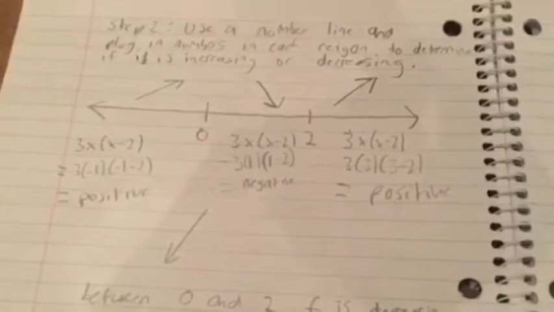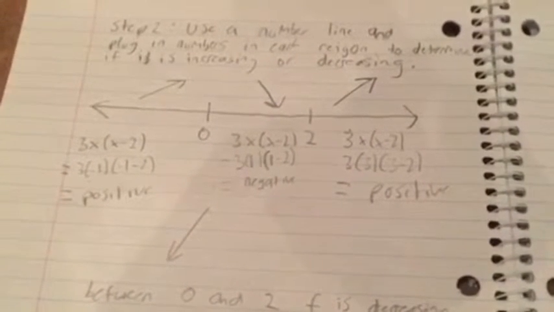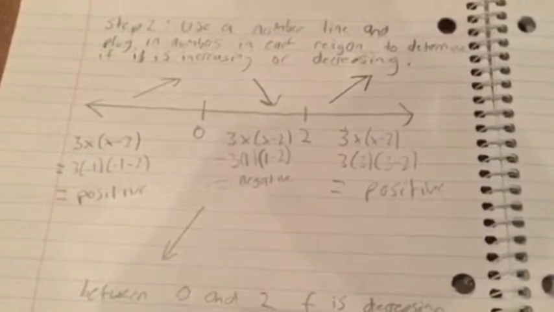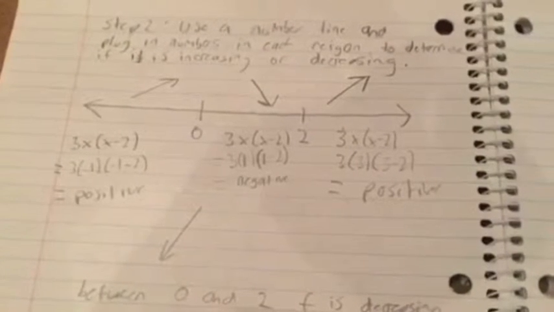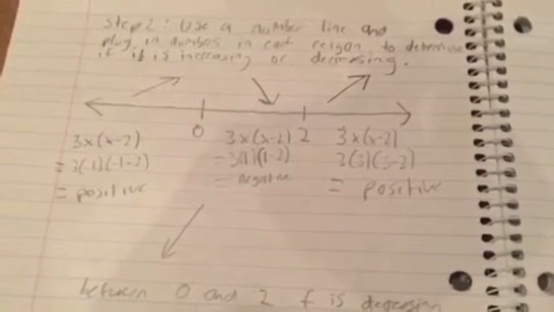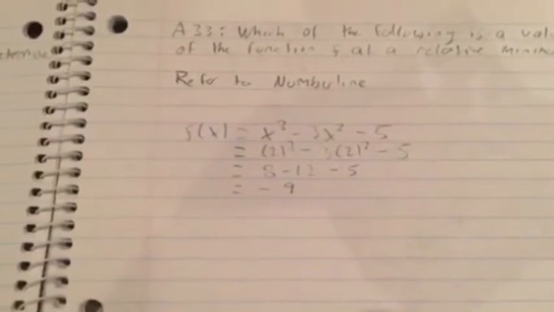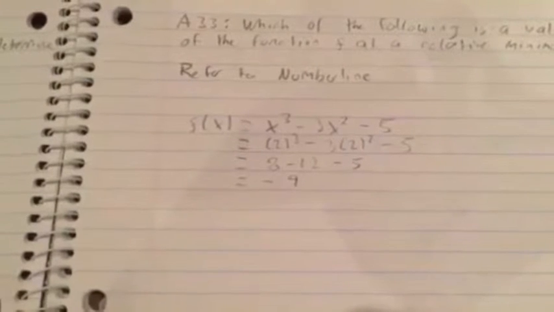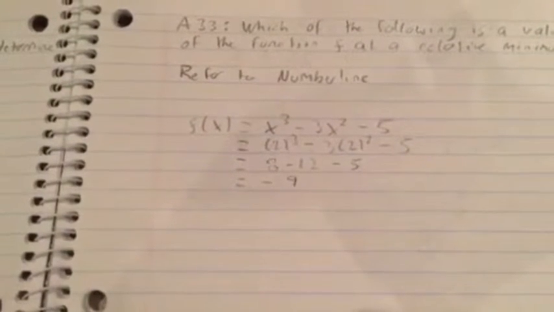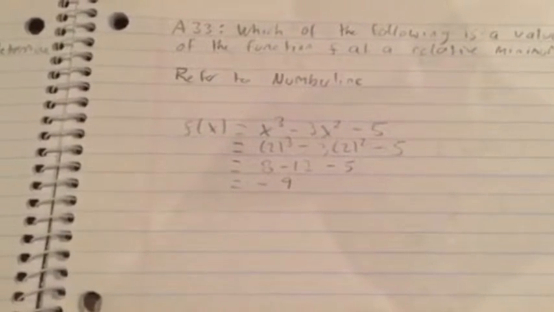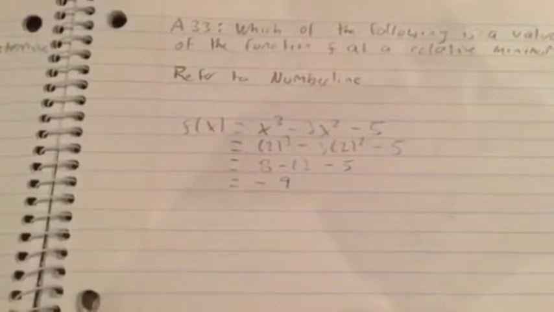If you think about this, up until the value of 2, the values are decreasing. And then as soon as it is past 2, the values are increasing again. This would mean that 2 is the lowest point possible for this function. This would make 2 a relative minimum. With this information, we can take 2 and plug it back into the function and solve. This will give us a relative minimum of negative 9.